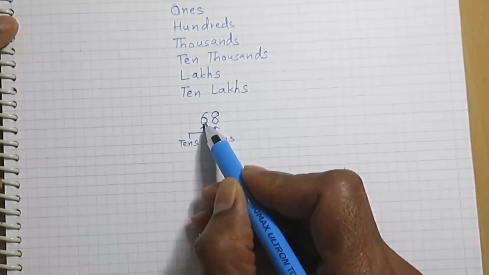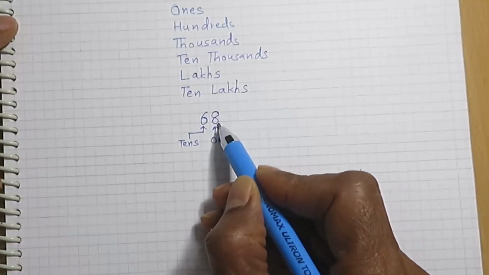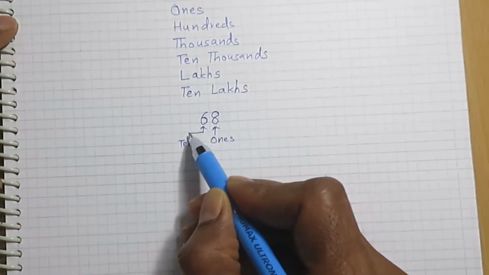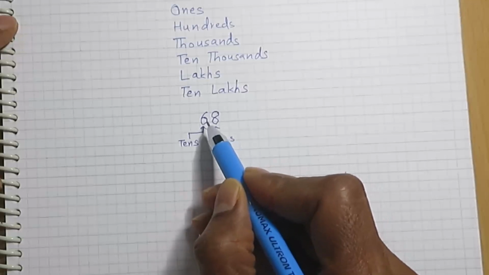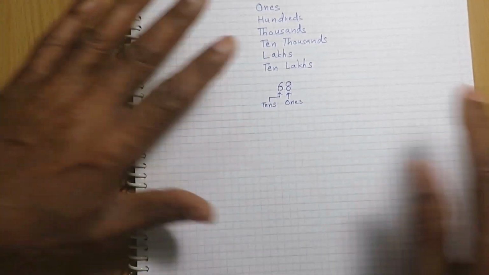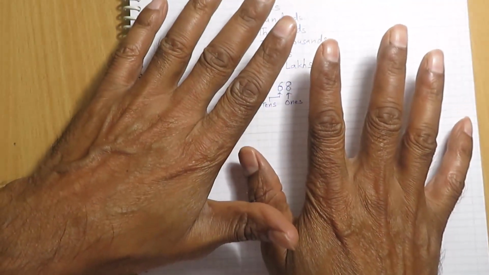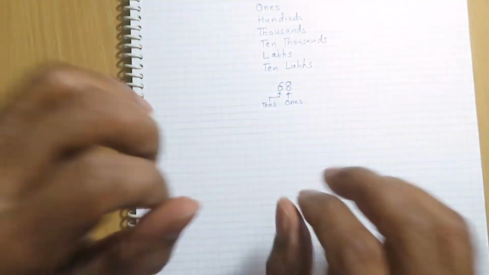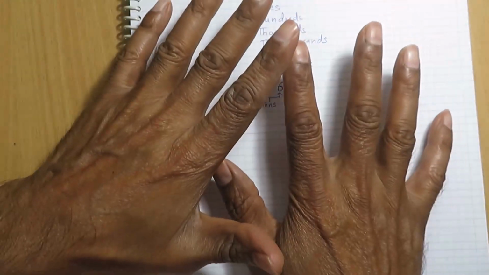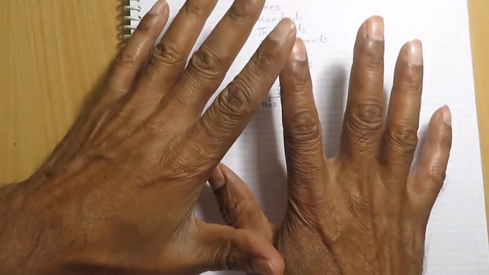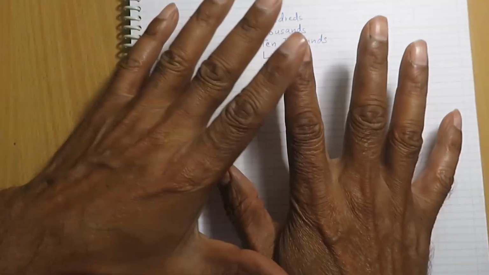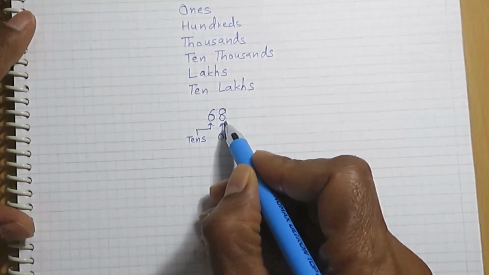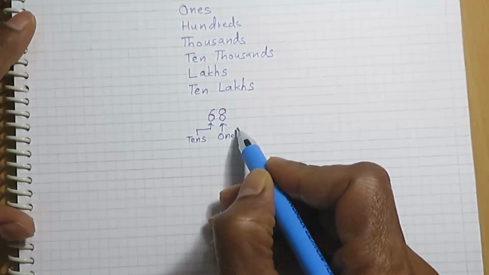That's why it is 60, and there is 8. So 68. If I say 10 fingers, this is only 10. But if I bring 6 times 10, 10, 10, and so on, 6 times, then it makes 60. 60 and 8. So 68.